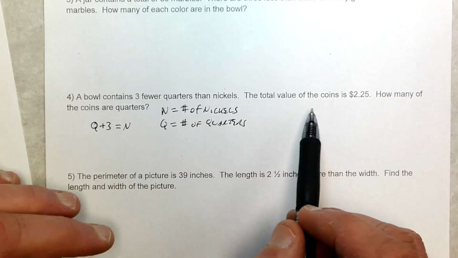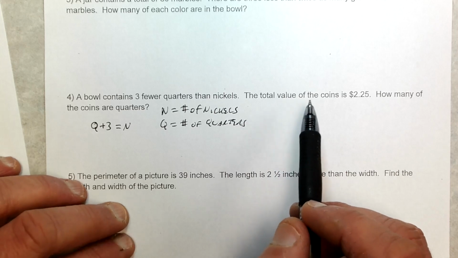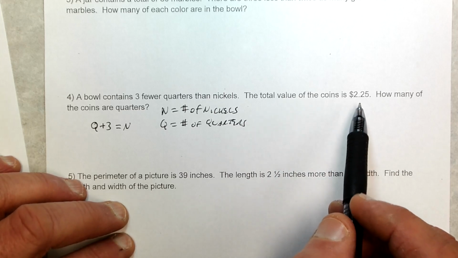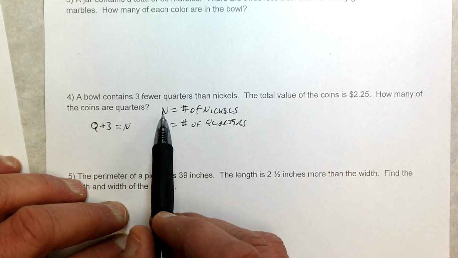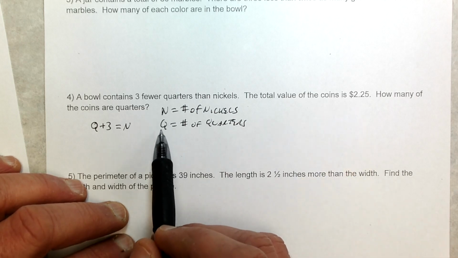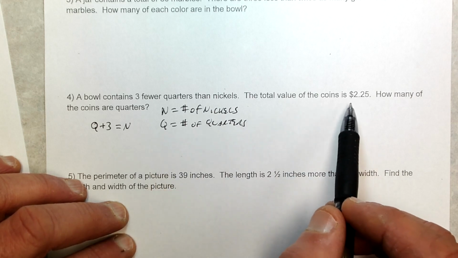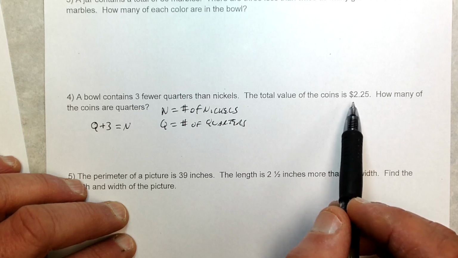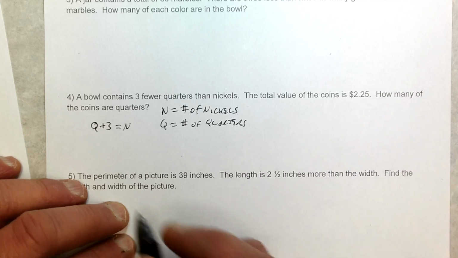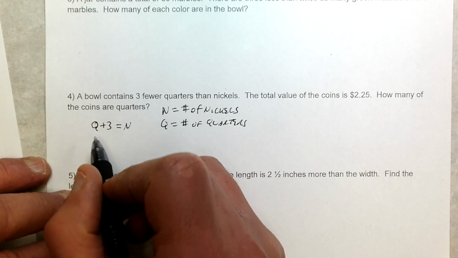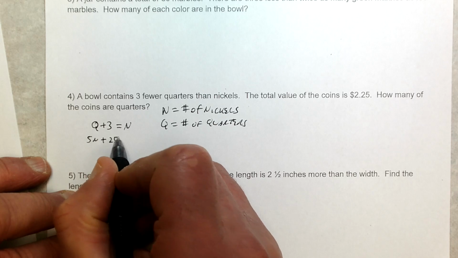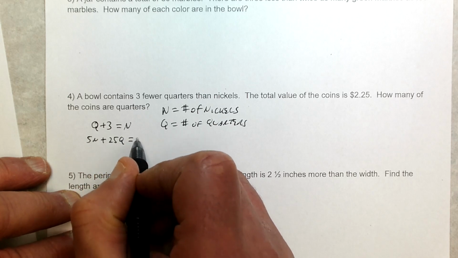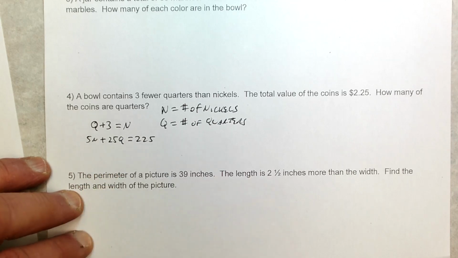Here's the second one. If it says the value of all the coins mixed together is $2.25, then I should be able to associate 5 cents times each of these nickels and 25 cents times Q number of quarters and come to a value. Instead of working in dollars, I'll work in cents and call it 225 cents. And so I'd have an equation that would look like this. I would have 5N plus 25Q is equal to 225 cents.